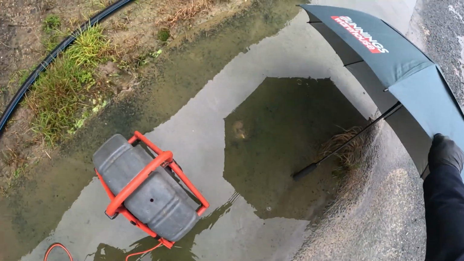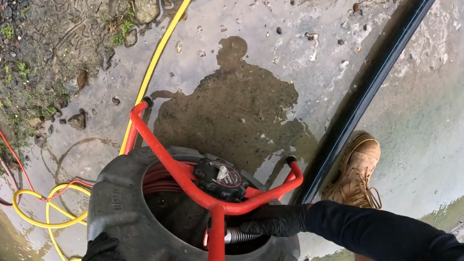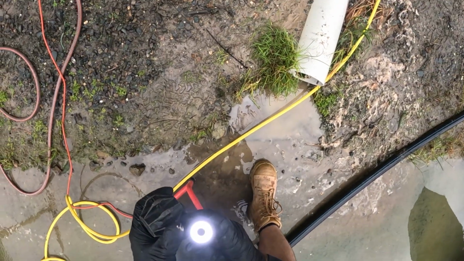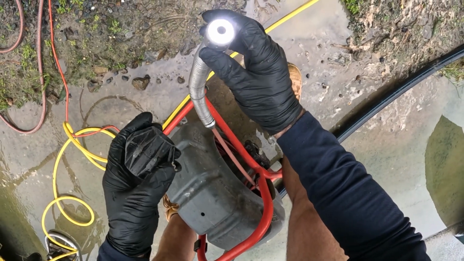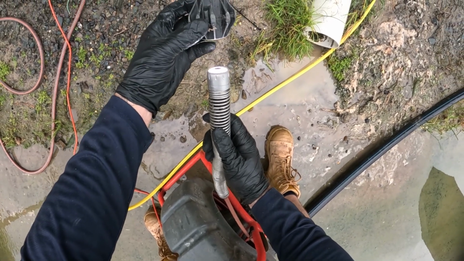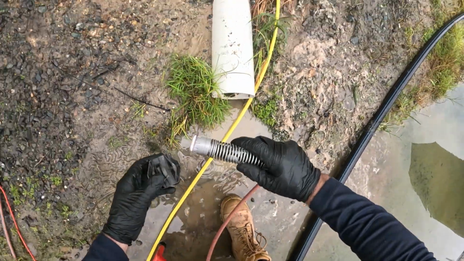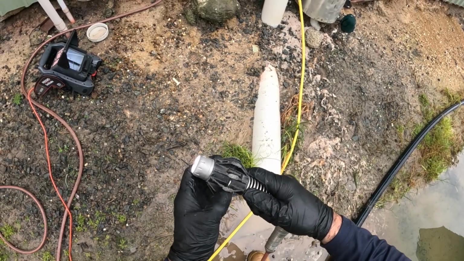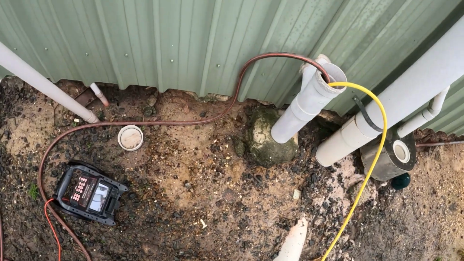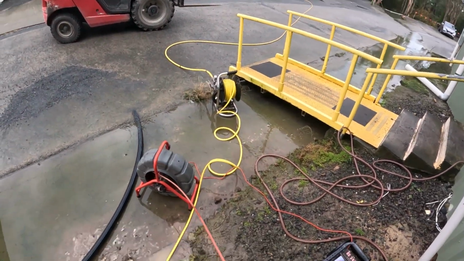Just got the umbrella down there. The wind wants to take it. So let's get the camera out here. Always make sure that the lens is nice and clean. Now this device I've got is a lifting head. When we're going down the pipe, naturally the camera sits on the bottom of the pipe. This one lifts it up off the bottom of the pipe, so we just get a better view. Yeah, absolutely.